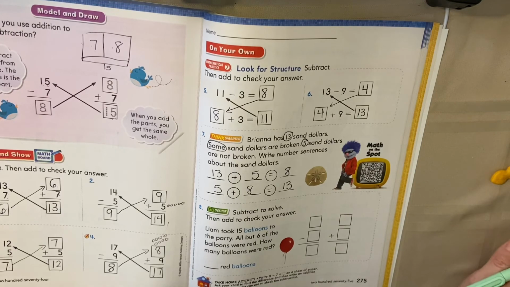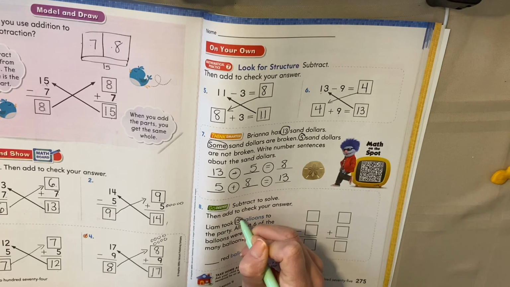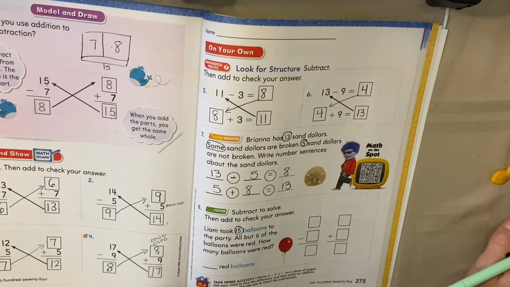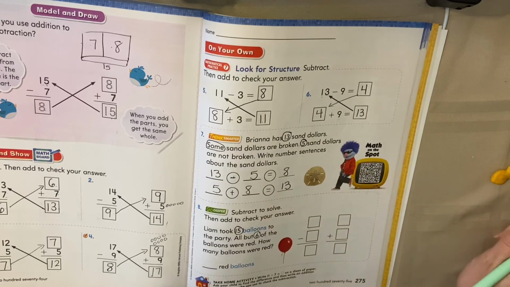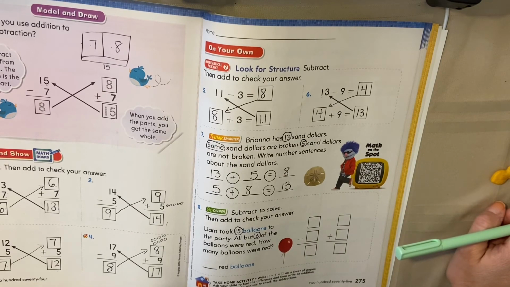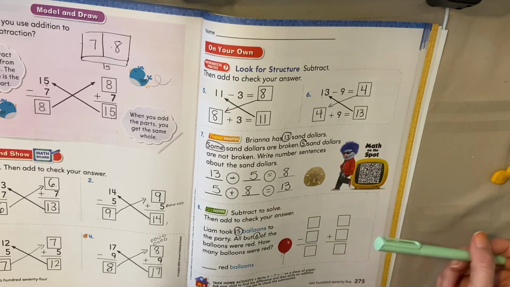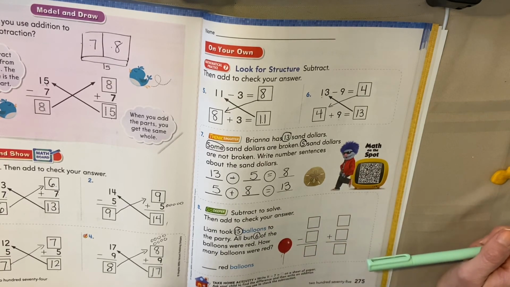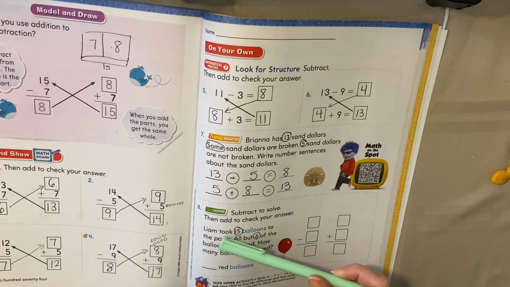Liam took 15 balloons to the party. So we're going to circle 15. All but 6 of the balloons were red. How many balloons were red? So when it says all but 6 of the balloons were red, that means that some of the balloons are a different color. Okay, all but 6 of the balloons were red. How many balloons were red? So let's look at our problem.